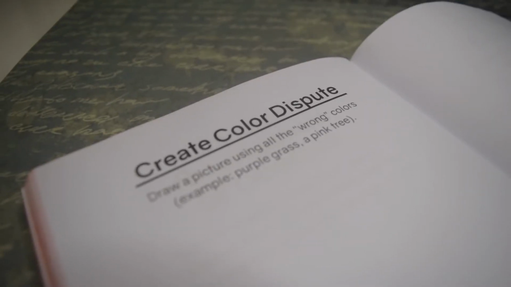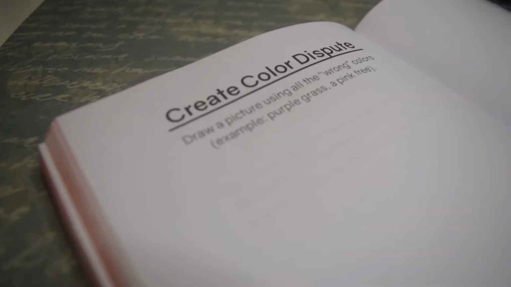You may have noticed over the last few weeks I've been doing a bit of a David Hockney-esque theme. So I found this page and I was like, boom, this reminds me of David Hockney instantly. Create colour dispute. Draw a picture using all the wrong colours. Examples: purple grass and pink trees. Instantly it made me think of that picture that I did on my nails. Yeah, because he uses purple trees and things like that. So I just wanted to dedicate this page to a David Hockney-esque landscape theme. Maybe not even landscape. Who knows? Let's see where the art takes us.